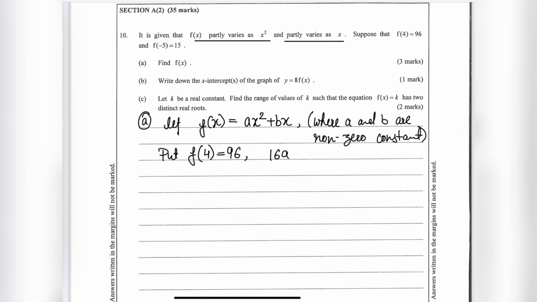So 16a plus 4b is equal to 96, which is the first equation. The other value we need to put is minus 5. If we put x equal to minus 5, it's given that the value is 15. So minus 5 squared is 25a, minus 5b is 15.